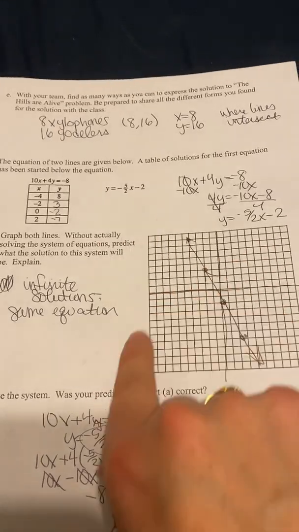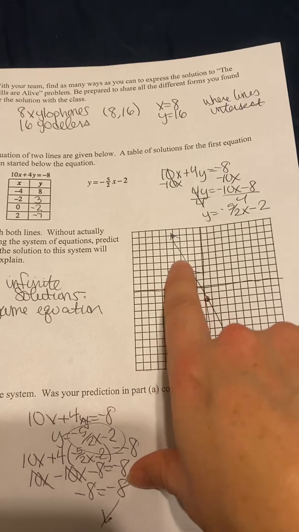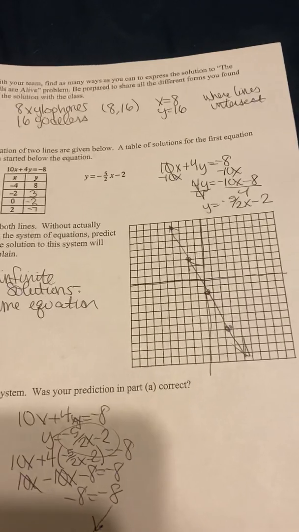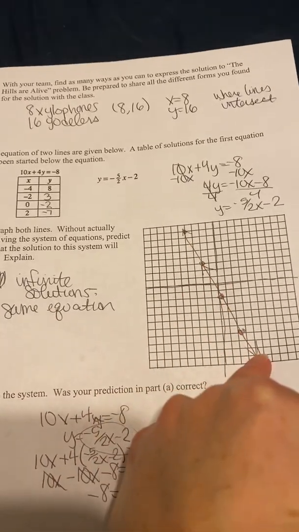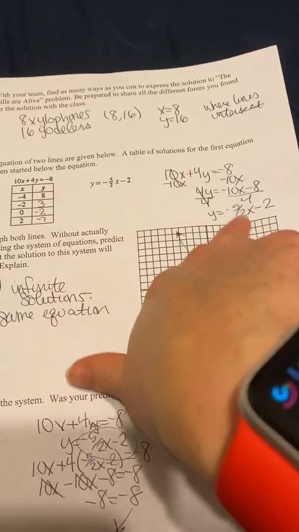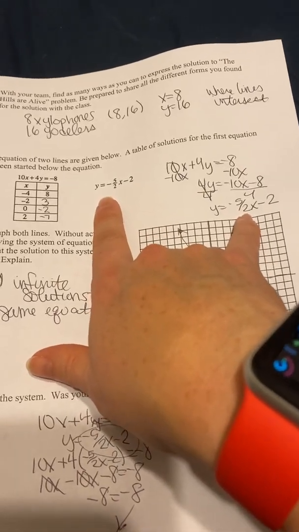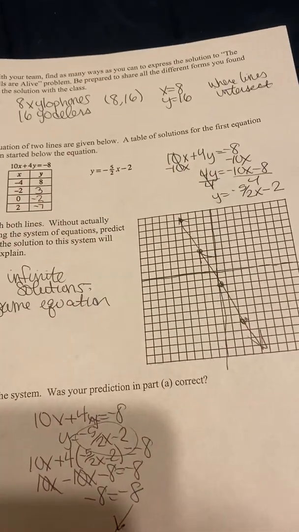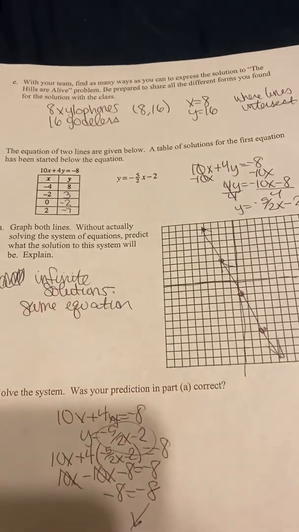And then over here, if I start plotting those points, I'd have negative 4, 8, negative 2, 3, 0, negative 2, and 2, negative 7. So you're going to see that they are the same line. So it's going to have infinite solutions, because when you went through and we simplified this, right here, maybe you could even tell that these were the exact same equation. Well, if they're the same equation, then it would make sense for them to be on top of each other. So they would have an infinite number of solutions because it's the same equation.